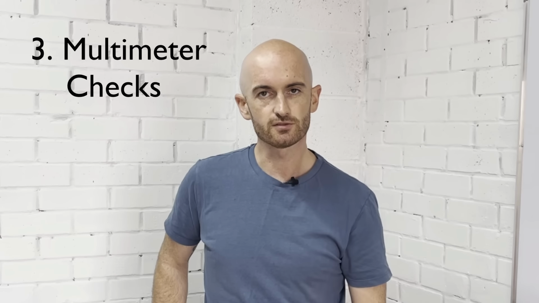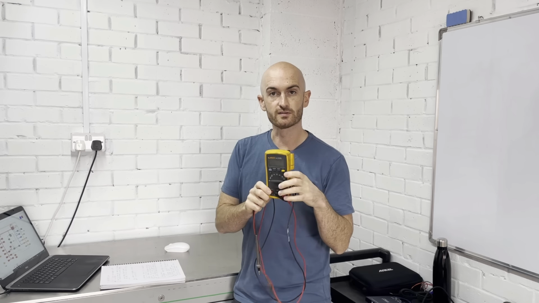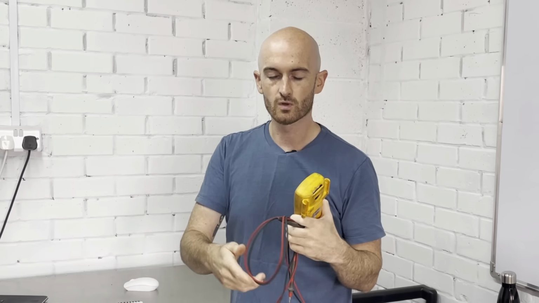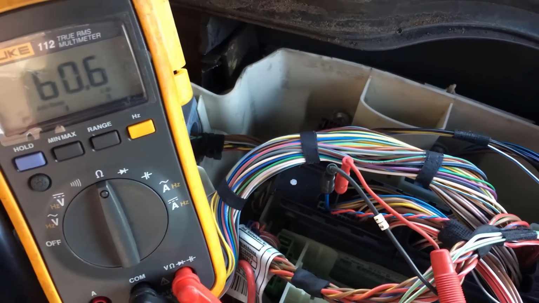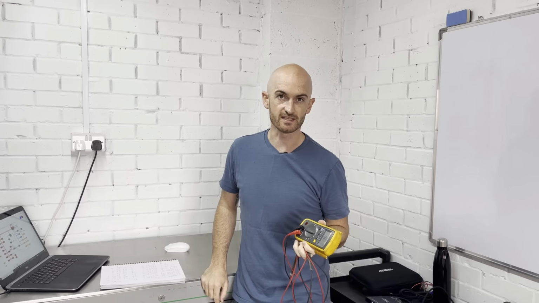Okay, so if you've confirmed that you have got a network problem, then you're going to need to start diagnosing it. Step number 3 is just doing some quick checks with the multimeter. We don't need to go out with the scope straight away. There are a few tests that you can actually do with this. One of the most popular ones is the resistance check across CAN high and CAN low, where you're looking for a total resistance of 60 ohms.